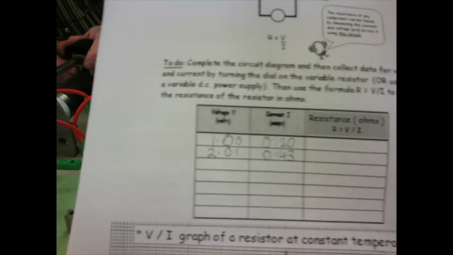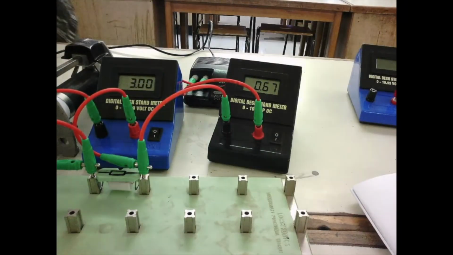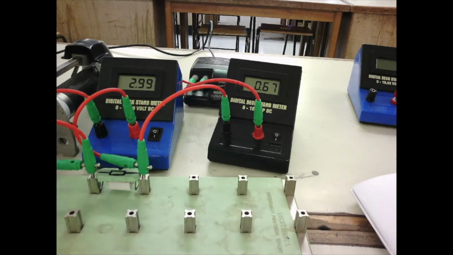So make sure you copy that down into your booklet. That's great, sir. We've got 3.00. Yes, it's fluctuating again. And the current is reading 0.67. So 3.00, 0.67.